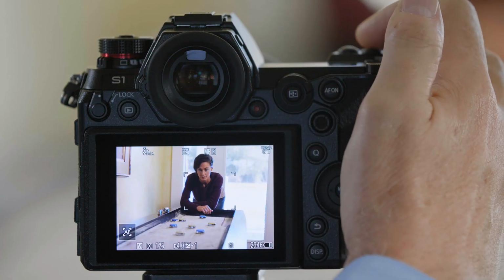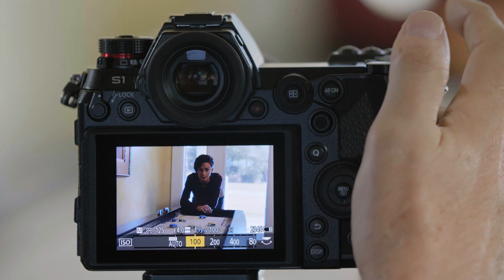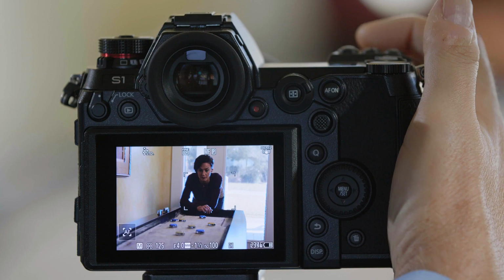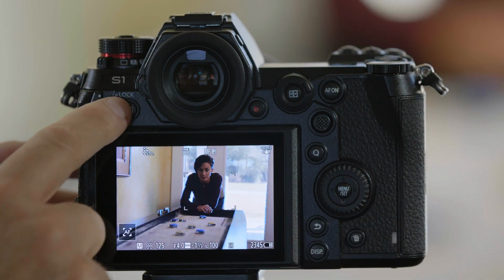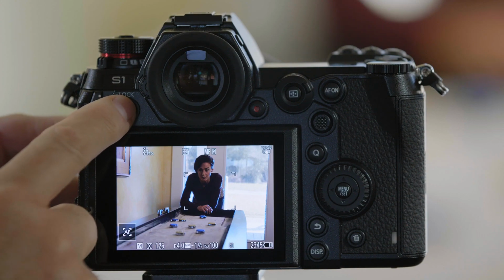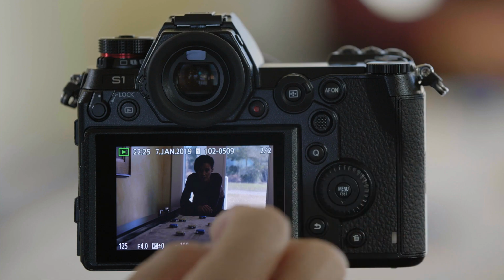The first thing I'm going to do is set the ISO to 100 on the camera. It was in auto. Now, if I take a picture of Dawn and I push play, we're going to see that the picture looks different than my preview.